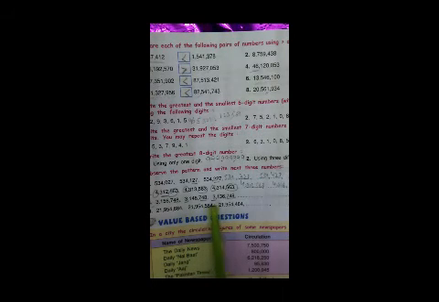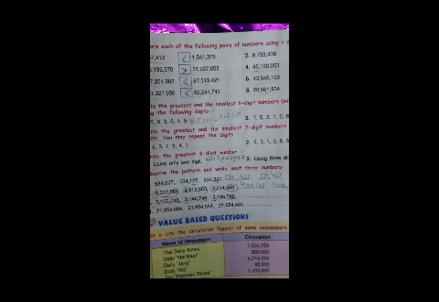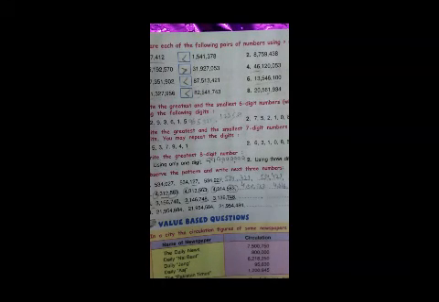684, 584, 484. After the turn of 484, which number will come? Yes, 384, then 284, then 184. So I hope that you can write this at your home.